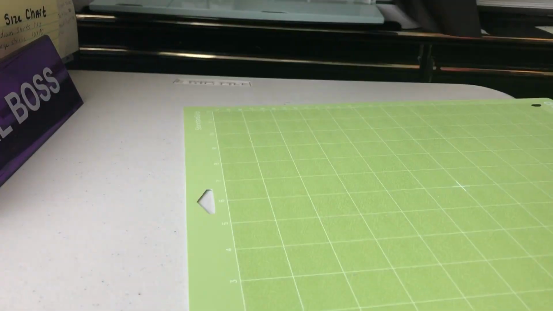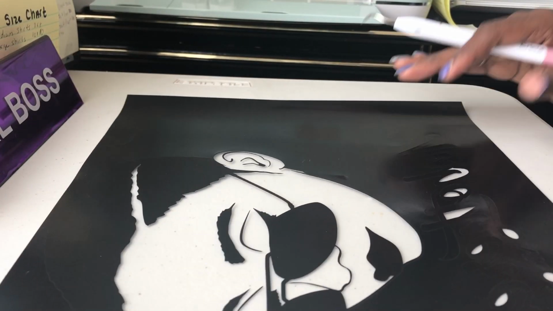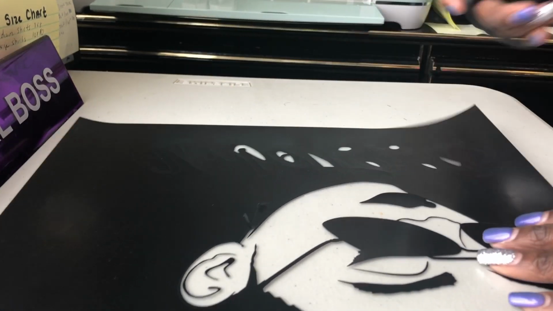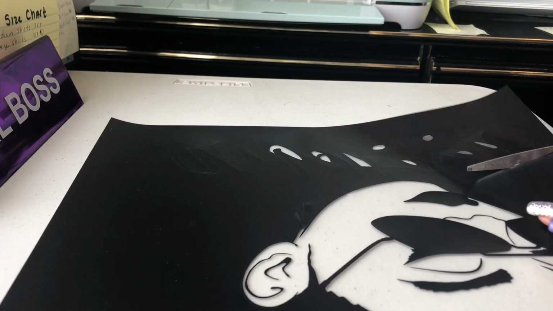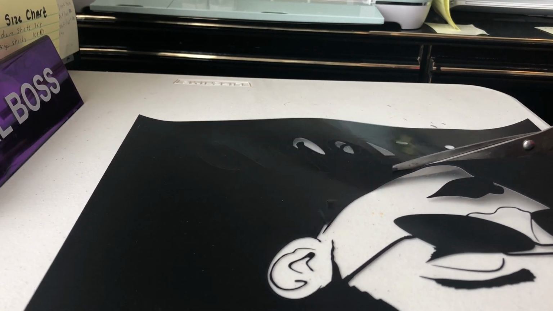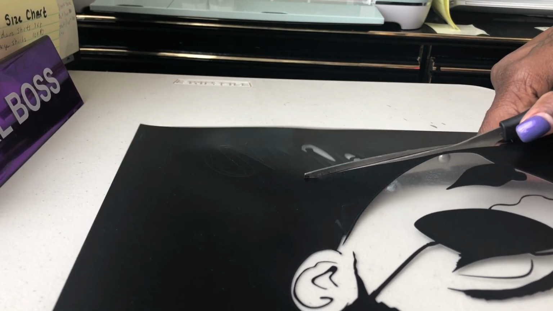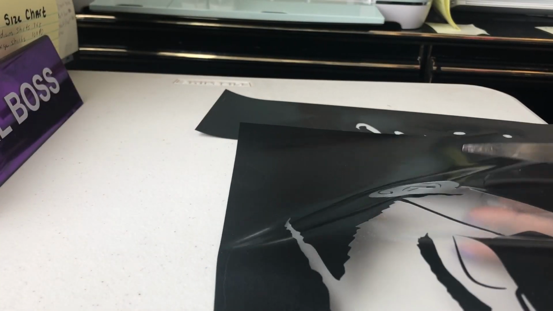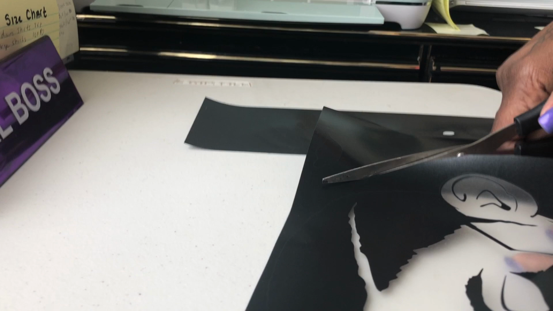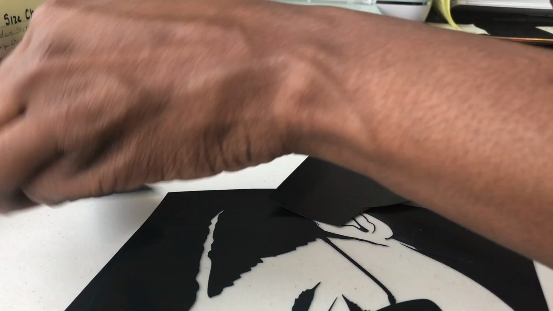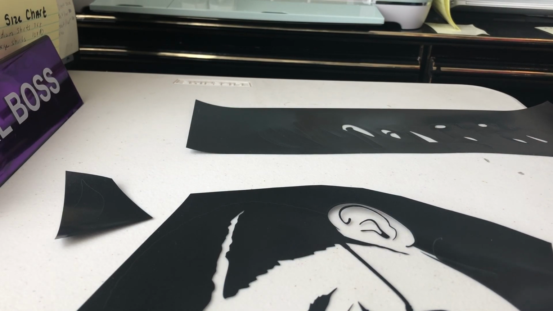Let's take this off. And now what I'm gonna do is cut around the image for what I need. So I'm gonna cut the word out, because I can't do it at the same time. Well, that was really close. And then I'm gonna cut. I don't need all this extra stuff over here, so I'm gonna go ahead and cut that out. And I have the lips right here. Cut that out. Put this away.